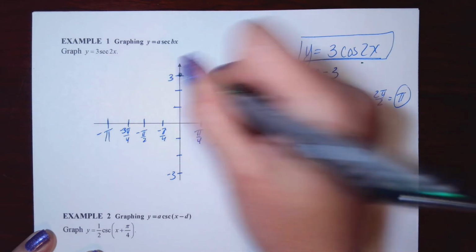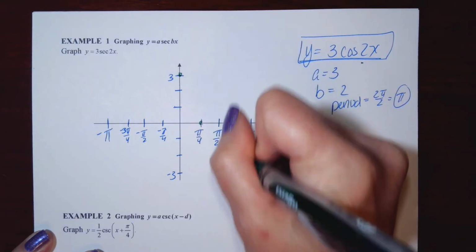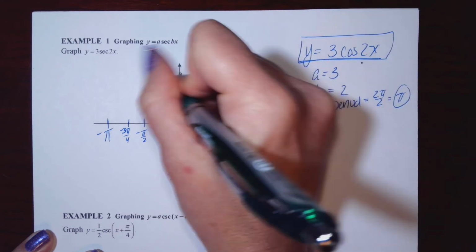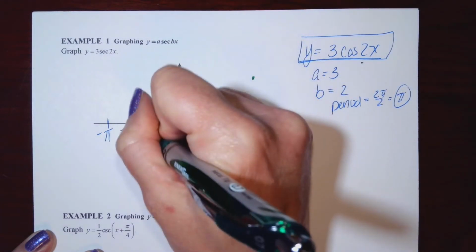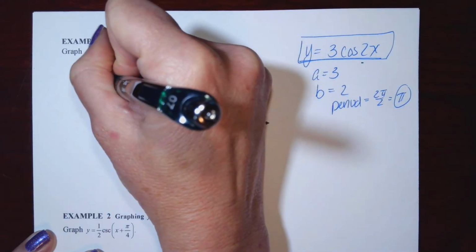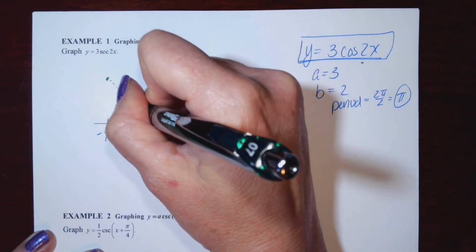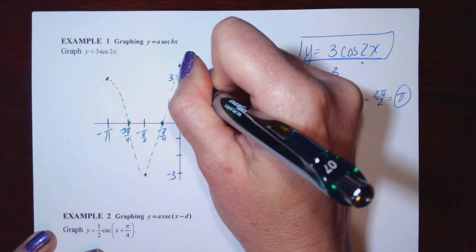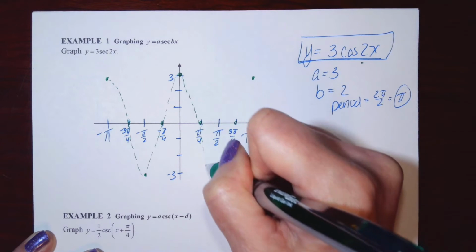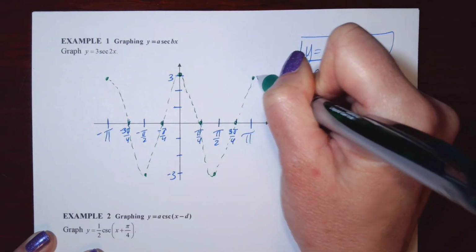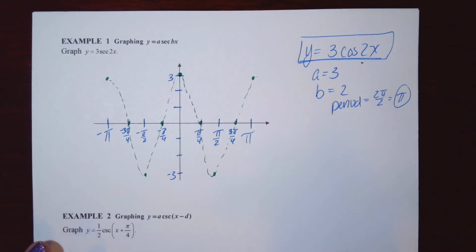So I've got peak, center, trough, center, peak, and then back the other way as well. So when I sketch my cosine curve, it looks like this. But this was not my goal. This was my building block.